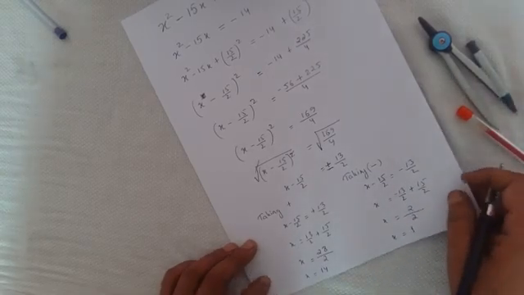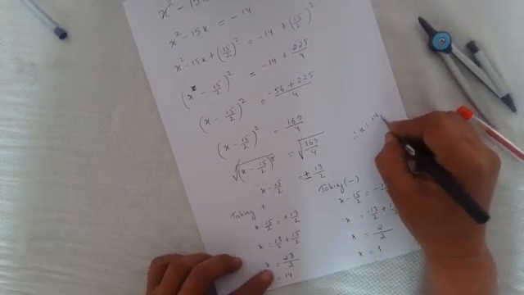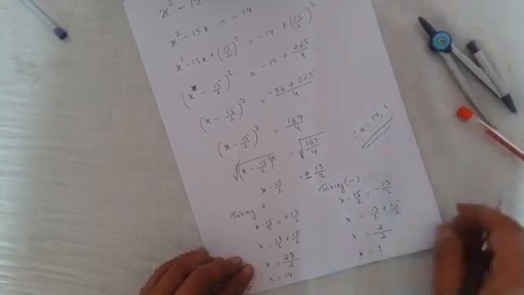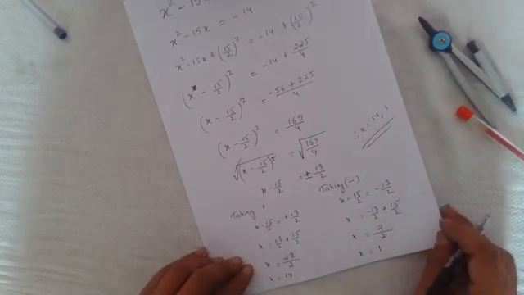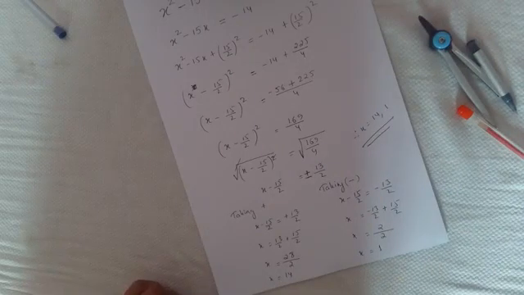So we have two values for x, therefore we get x equals to 14 and 1. This is how we solve the equation, and there's one more left, and that will be my last equation for today.